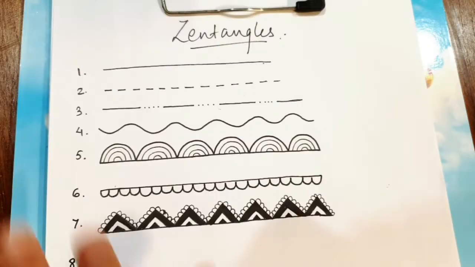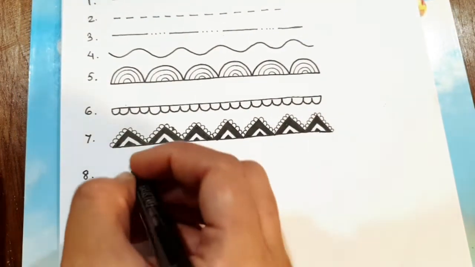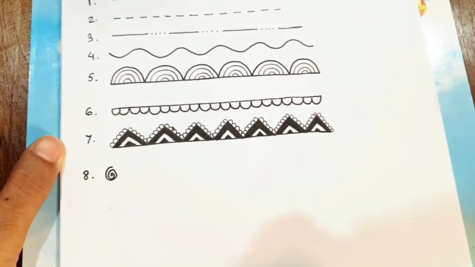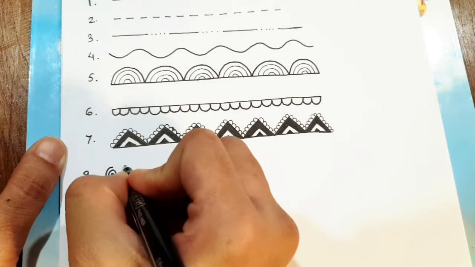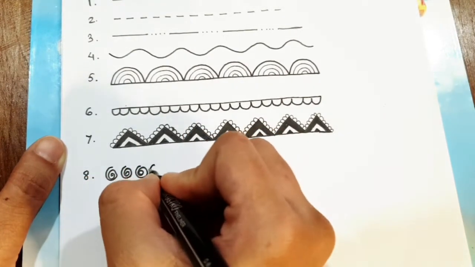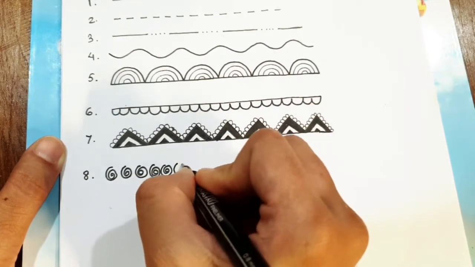Now moving ahead, after seeing the line work, you can also do Zentangles with single patterns. You don't have to do it completely in a continuous line. Do you remember we did these swirly things in the first session? So you can go ahead and make these swirls, and I'll tell you how you can use these in your Zentangles.